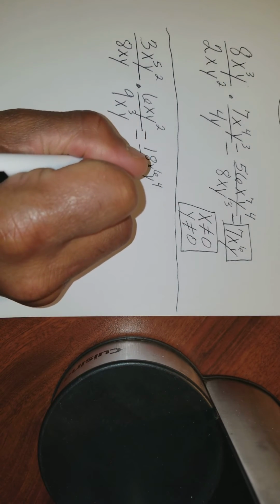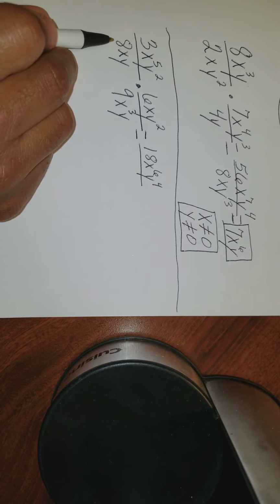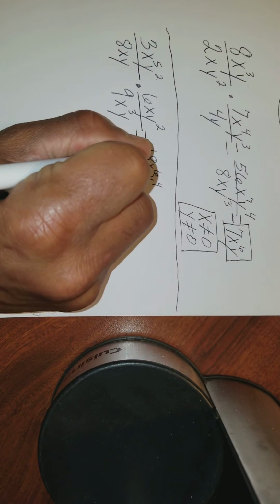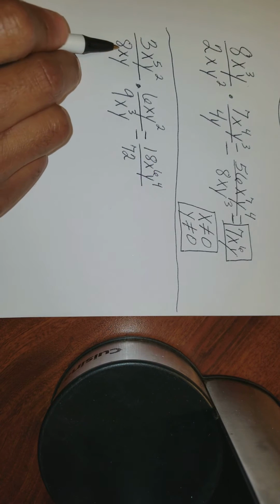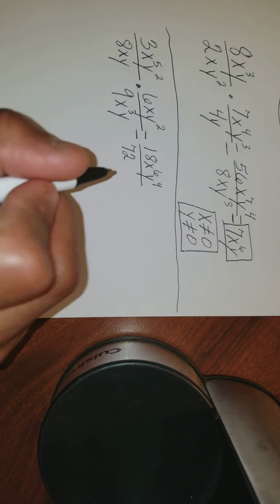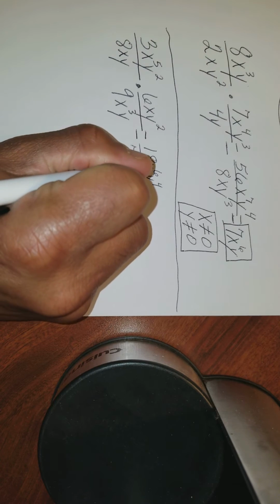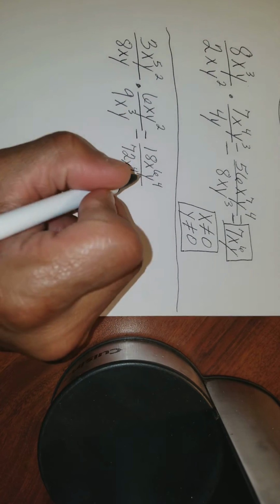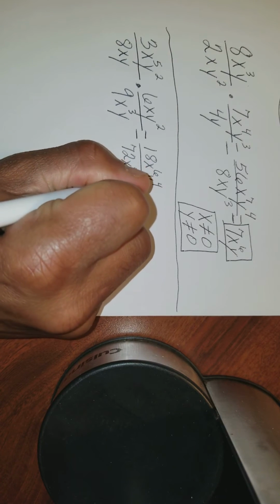That's my numerator. My denominator, I'm going to multiply coefficient times coefficient, and I'll get 72. Here I have x times x cubed. This gives me x to the 4th power. I have 1y times 1y. This gives me y squared.